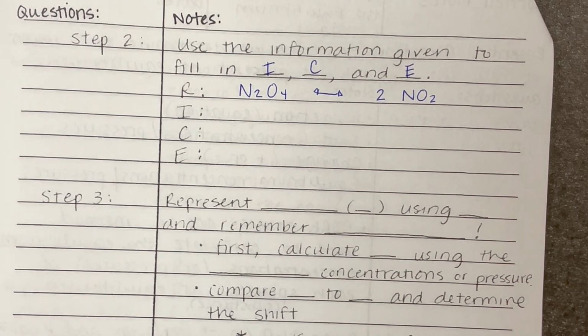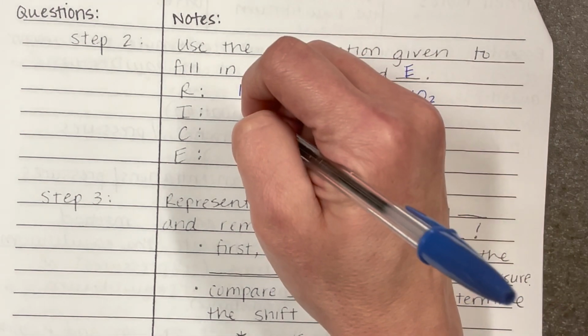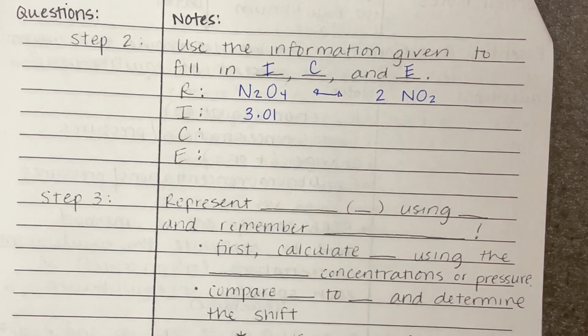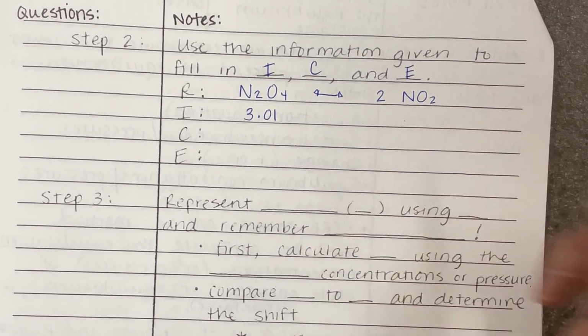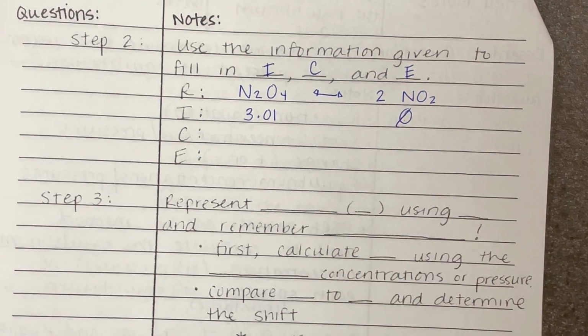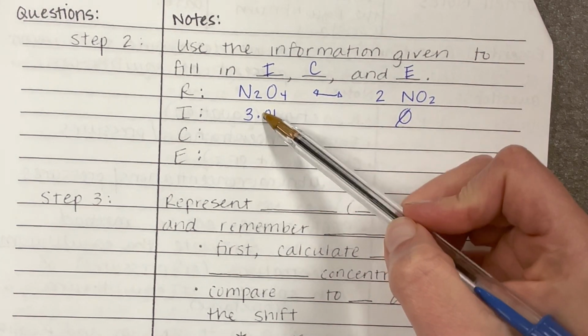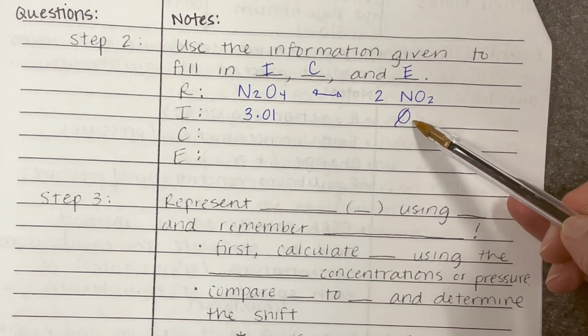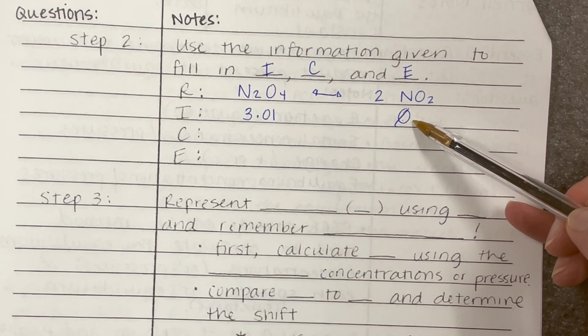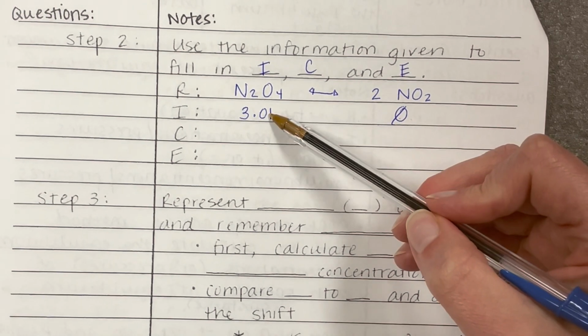Okay, so the initial concentrations. It said that 3.01 atmospheres of dinitrogen tetroxide was placed in the flask. And then it starts talking about equilibrium stuff. So I guess initially all we had was that 3.01 atm of dinitrogen tetroxide. If they don't mention a starting amount of anything else, then you don't have any. So we put this in the flask. We're going to assume that we didn't put anything else in with it because they didn't tell us we added anything else to the flask initially. So this is our starting amount right here.